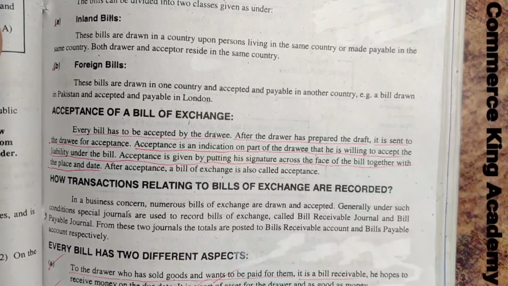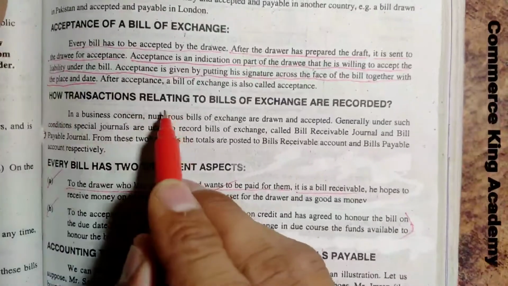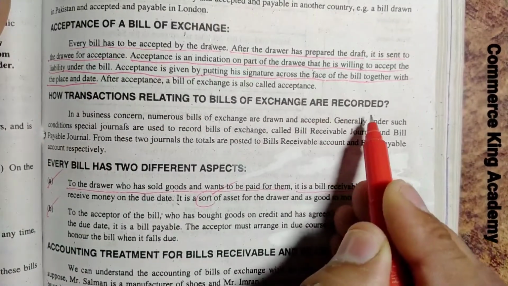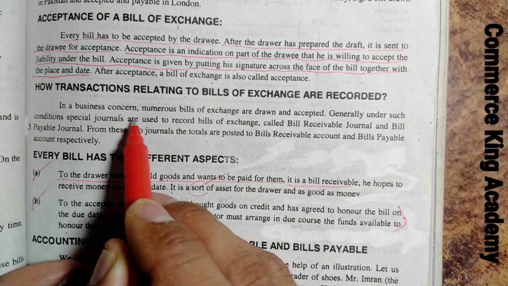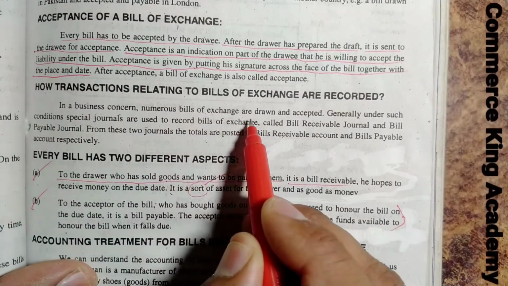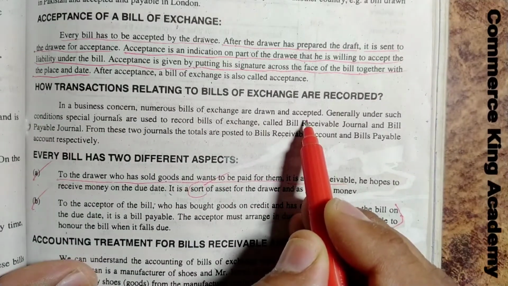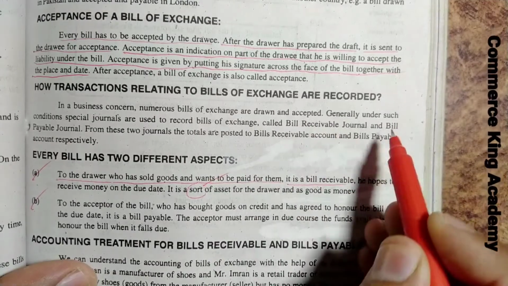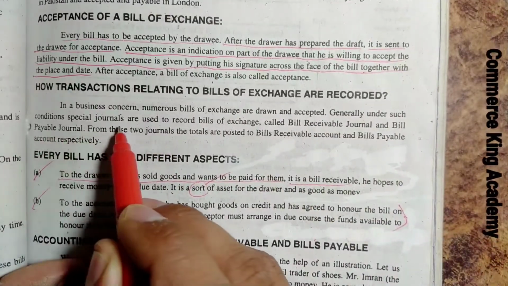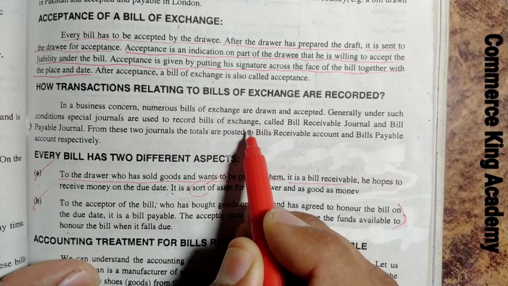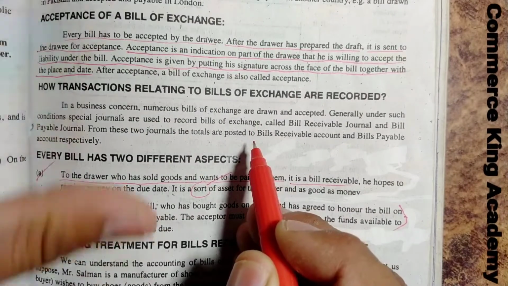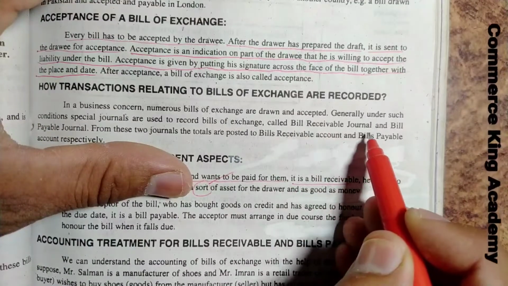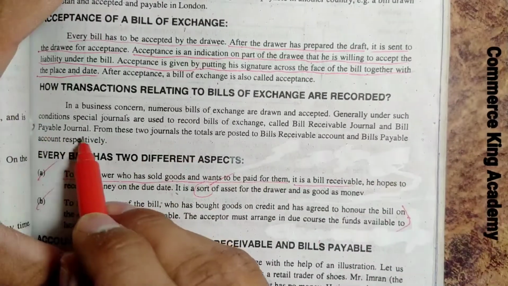That's it. So our next topic, how transactions relating to bill of exchange are recorded. So let's see, in a business concern, numerous bills of exchange are drawn and accepted. Generally, under such conditions, special journals are used to record bills of exchange in the context of accounting, called bills receivable journal and bills payable journal.